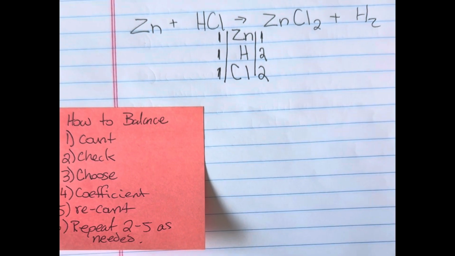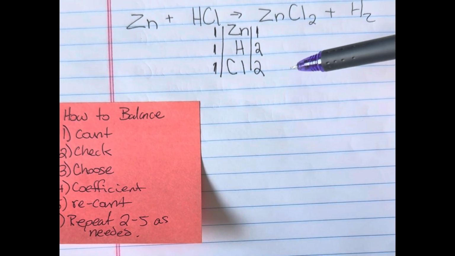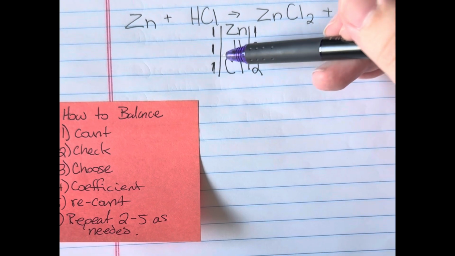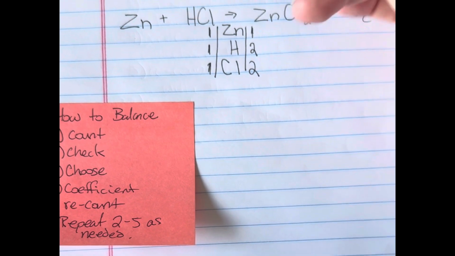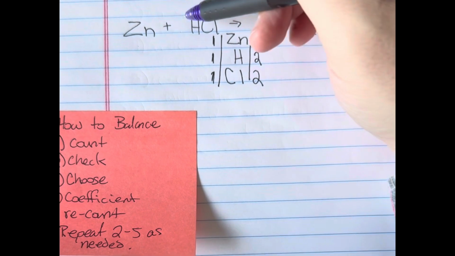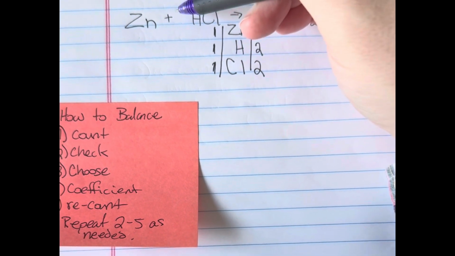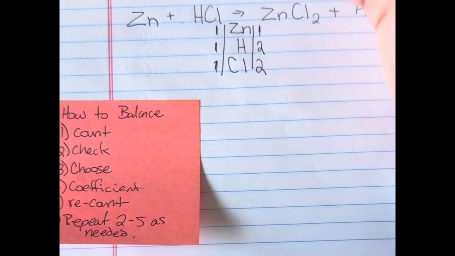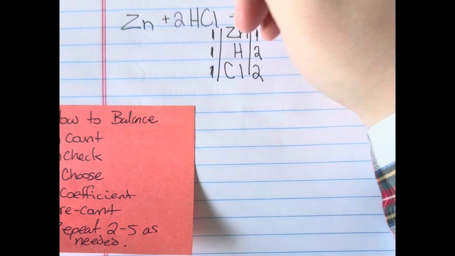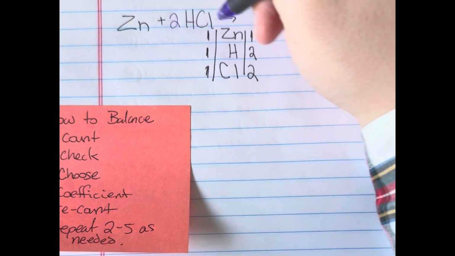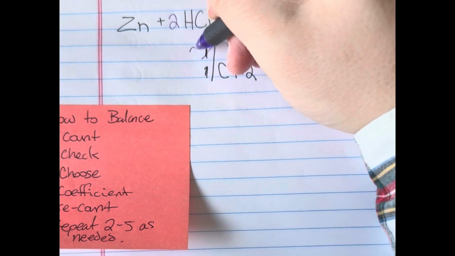I'm just going to go in order just so that we can follow this. Okay, so let's make the hydrogen equal. I'm not going to touch the larger one. I'm going to make the smaller one up to 2. So the way I can do that is I know if I multiply this molecule by 2, there we go. Now it's 2 times 1 makes 2.